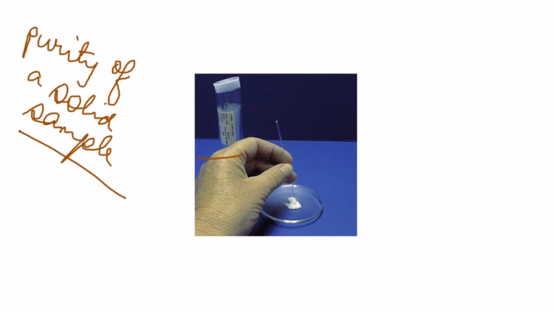The whole idea here is that if your sample is impure, then you never get a sharp melting point, you always get a range of melting point.